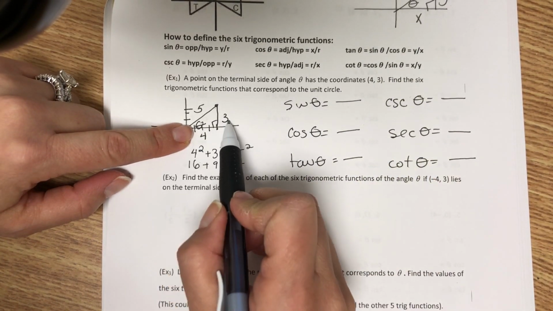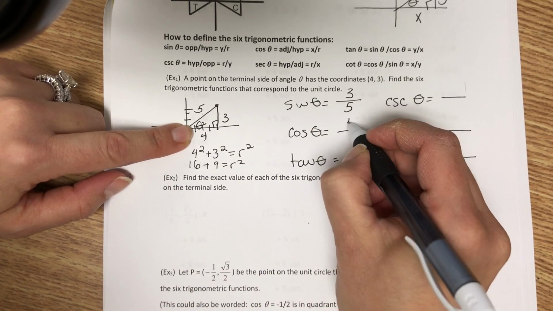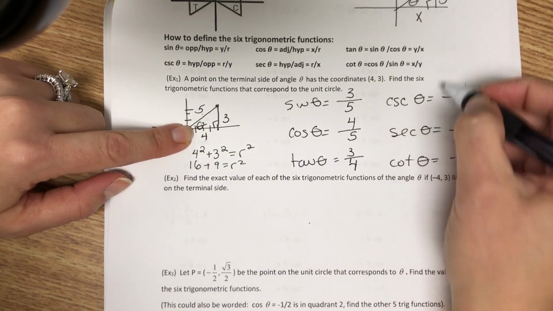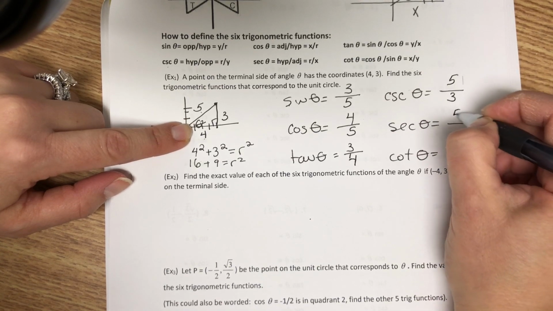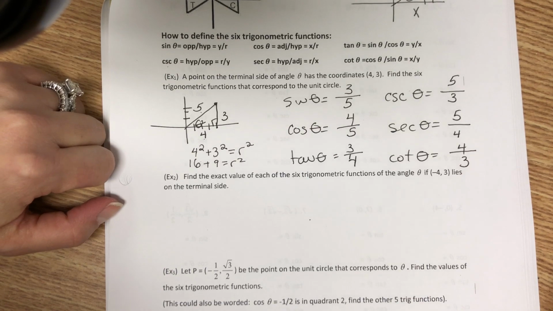So here we go. Sine is 3 over 5. Cosine is 4 over 5. Tangent is 3 over 4. So now these answers are the reciprocals of my original answers. And we are done with problem 1.